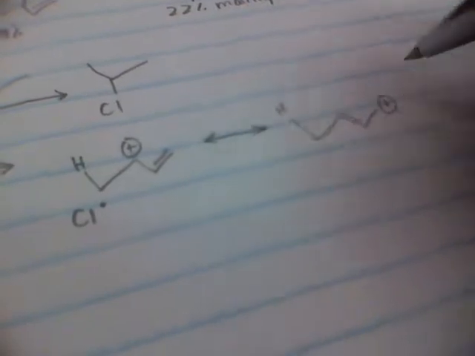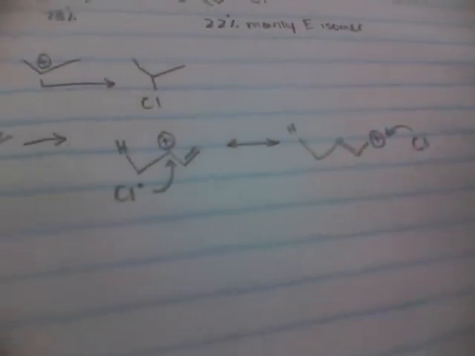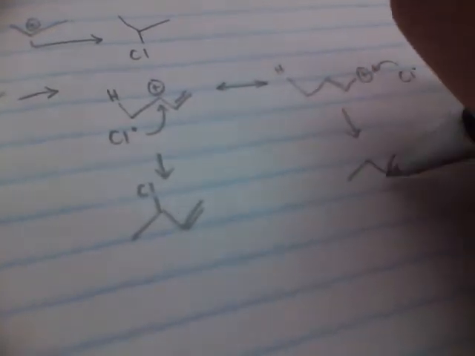You can see I can write two resonance structures for the species that's formed. And so chloride could attack there, or chloride could attack there. If it attacks in this one, what you get is that, and if it attacks here, what you get is that. So I can show you the way in which the products are formed.